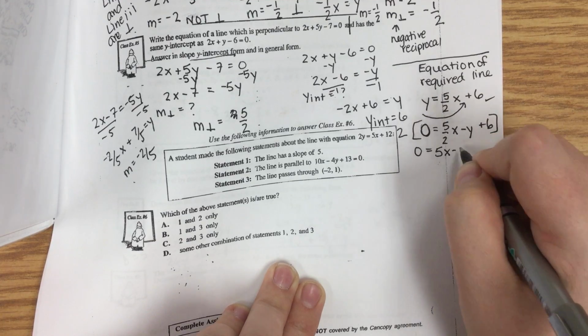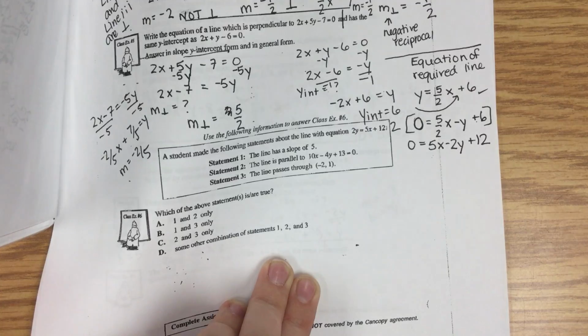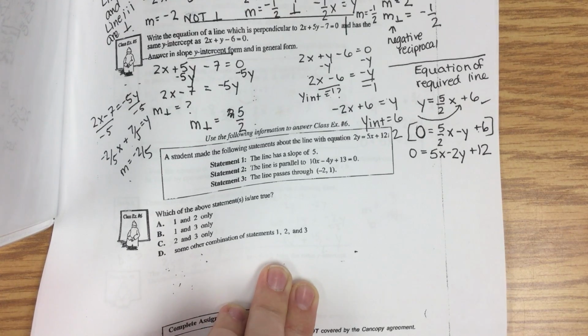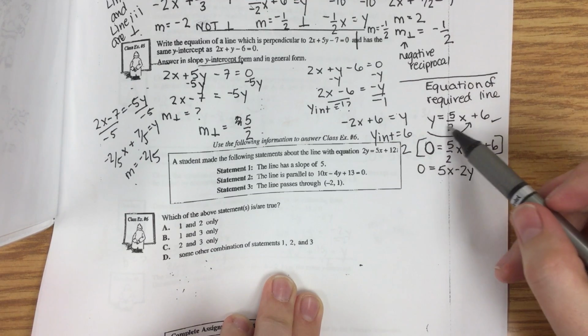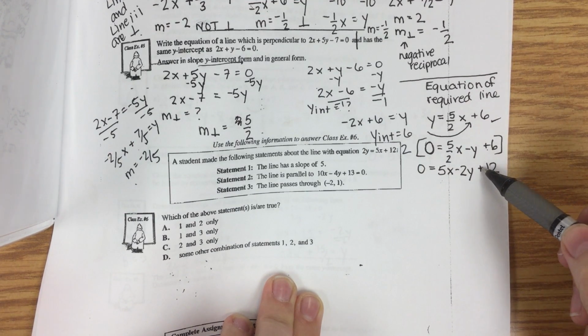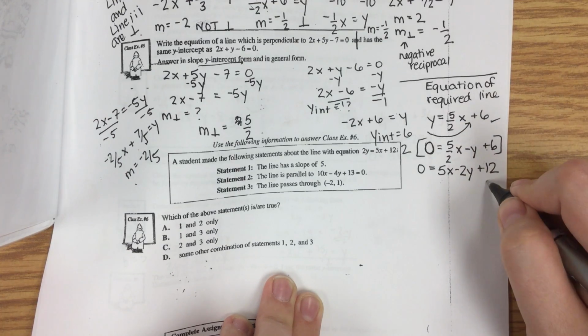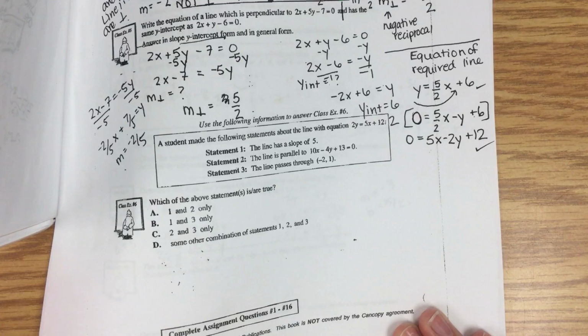Negative 1 times 2, negative 2, y. 6 times 2 is 12. And so in slope-intercept form, y equals 5/2 x plus 6. In general form, 5x minus 2y plus 12 is the second requirement there to get the general form.